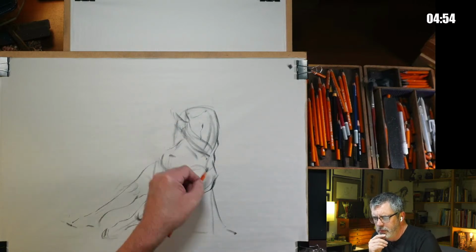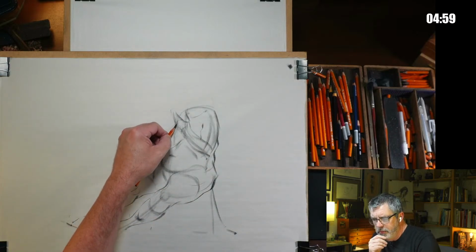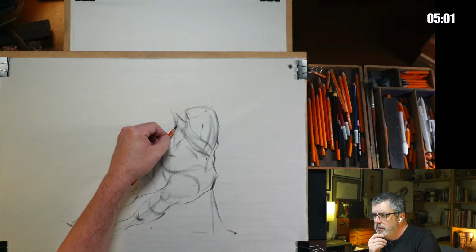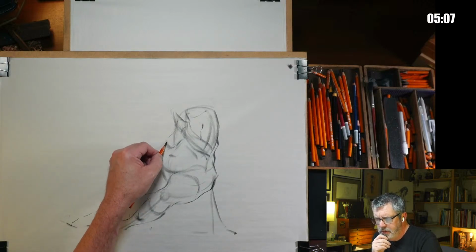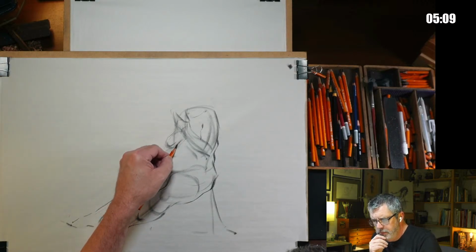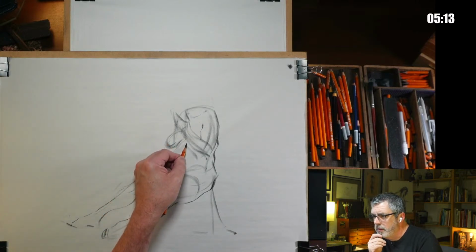Don't get too hung up on that hand right now. Pectoral coming down this way. The mass of the breast sitting in here, and this one sitting down here.